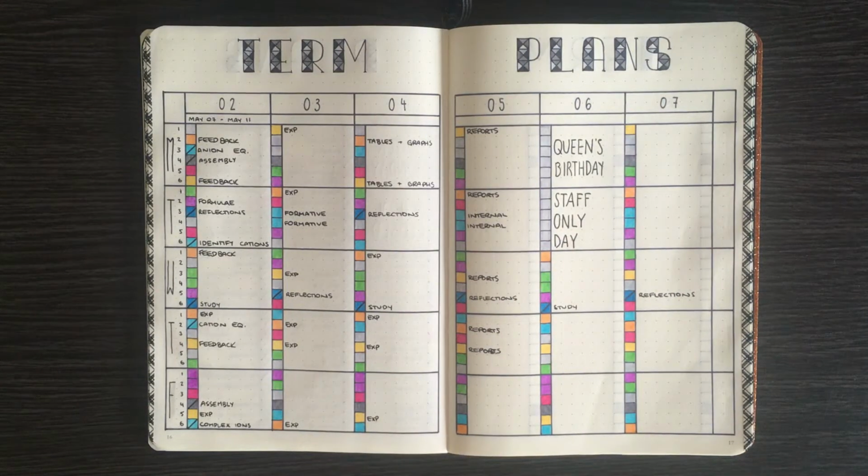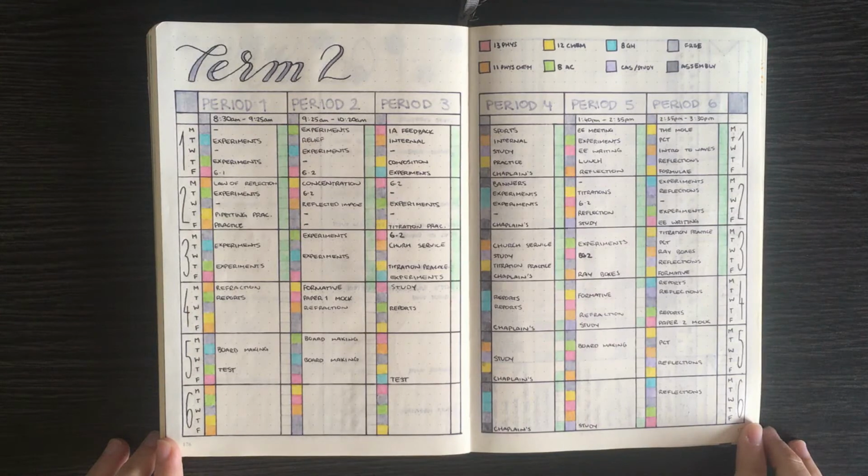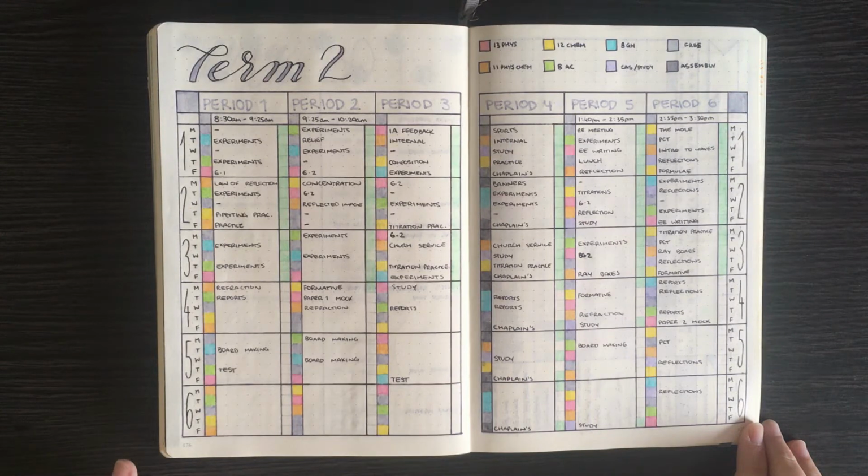Now as I've shown you how I actually use this spread, I thought I'd show you how I used it previously in some of my old bullet journals and at the start of this year. The first iteration that I had of this spread actually started back in term 2 of last year. As you can see, it was similar but slightly different.